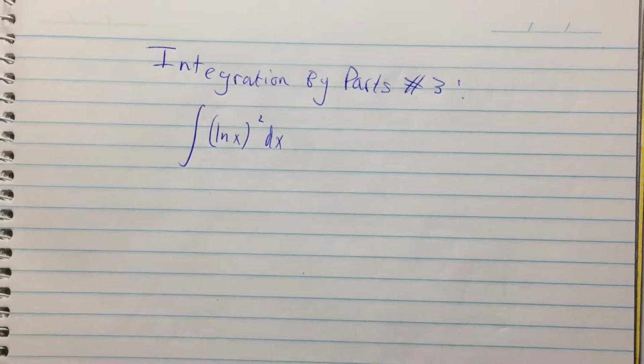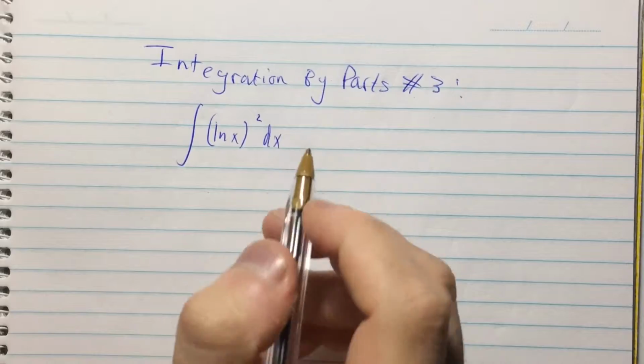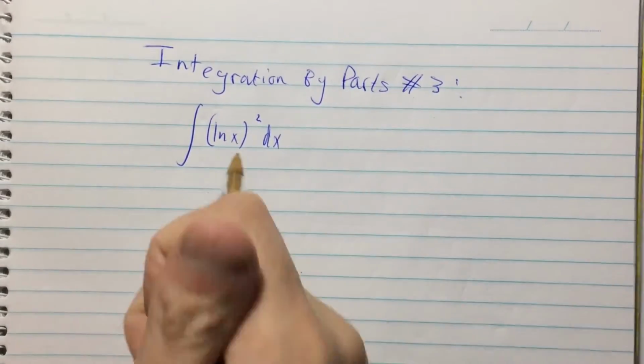Welcome to a brand new video on integration by parts. This is the third example. It's the integral of ln of x all squared dx.